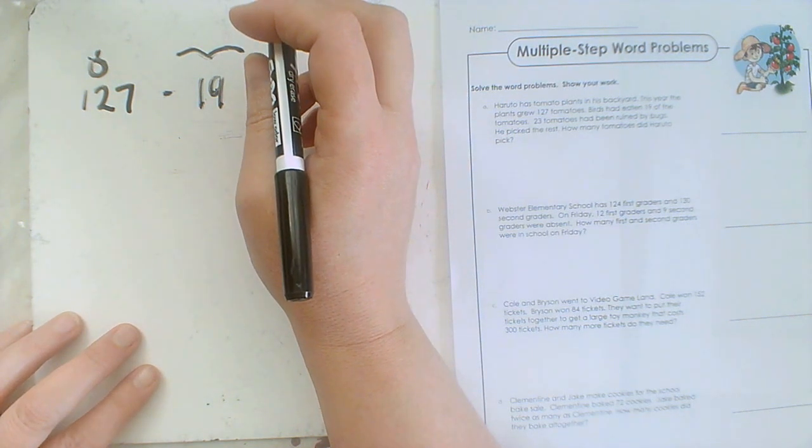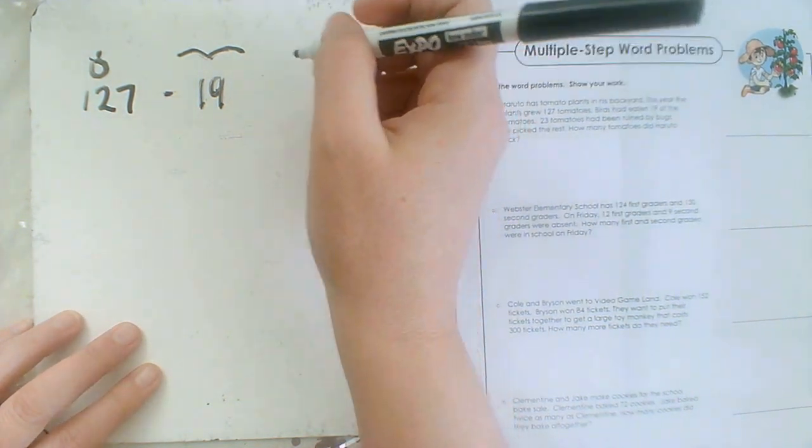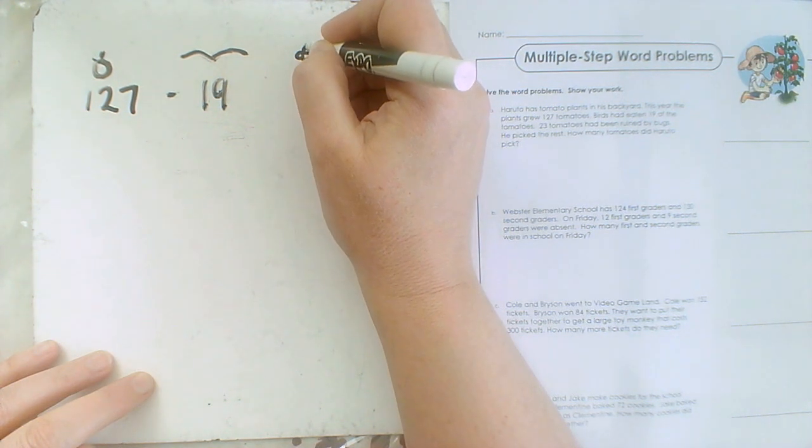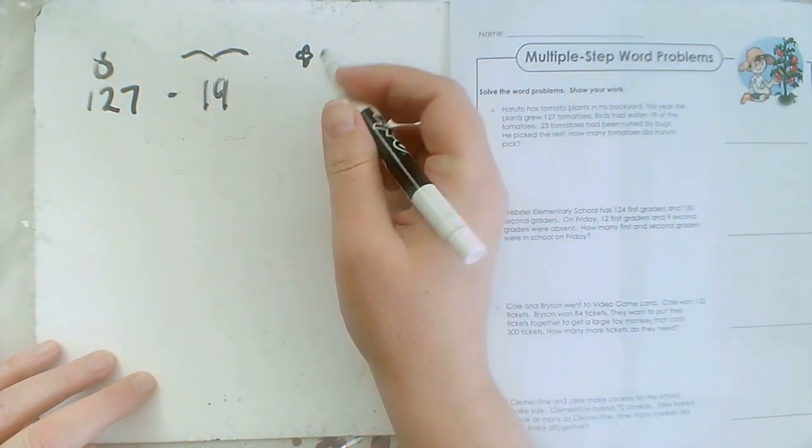And then 23 tomatoes were ruined by bugs. Now, I don't like this pen very much. Let's try this one. So I'm just going to draw a little, I don't know, a little bug.